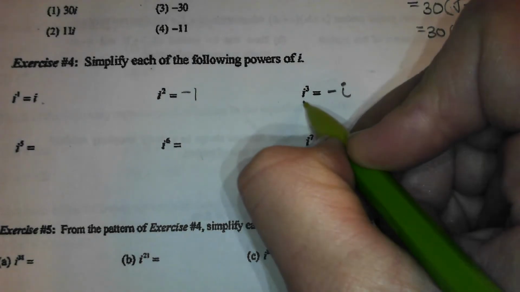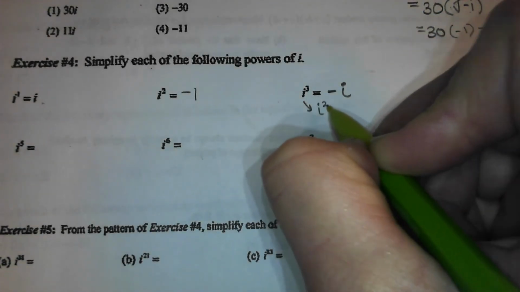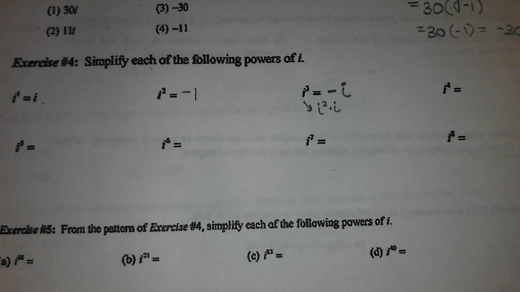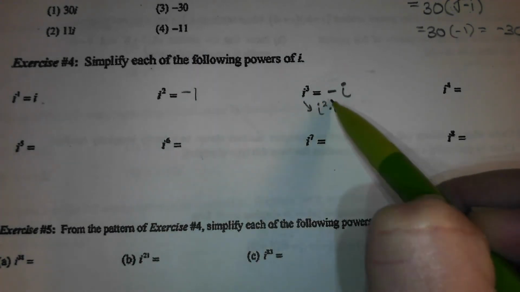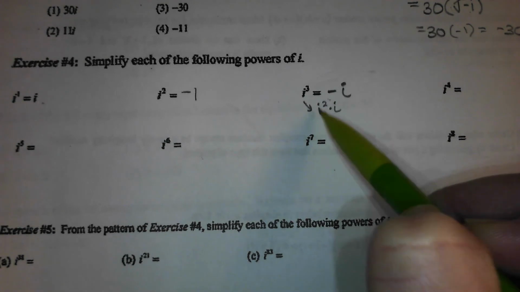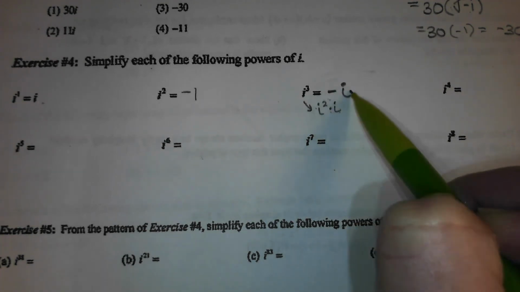Because i cubed is the same thing as i squared times i. Can we all agree with that, with our exponent rules? i squared times i is a replacement for i cubed. And since i squared is -1, -1 times i is -i.